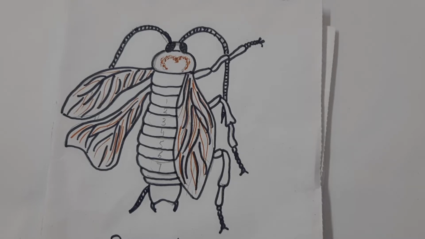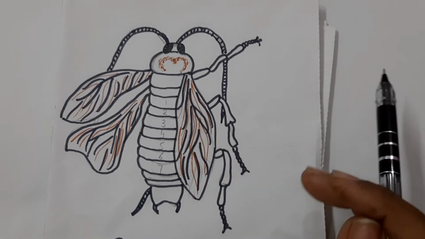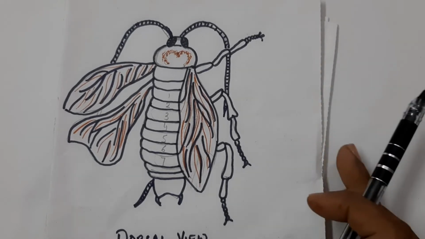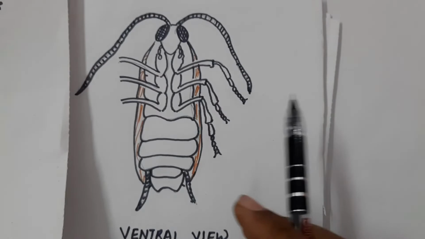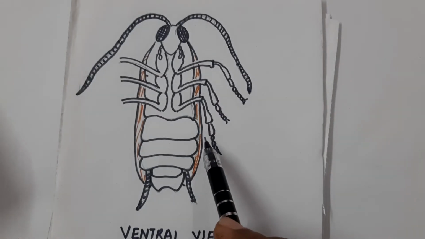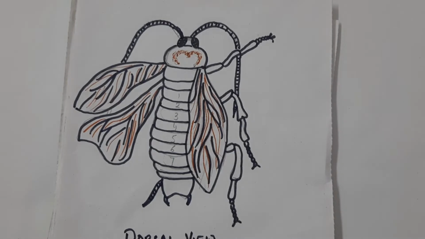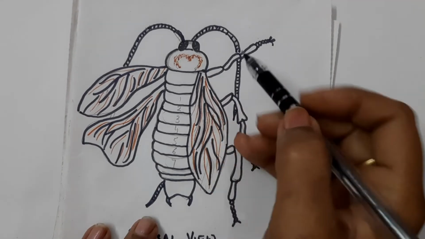So let us begin with the structural details. As you can see, this structure is the dorsal view of the cockroach. Dorsal view is like this, and this one is the ventral view of the cockroach. So what are the parts of the cockroach? As you can see in the diagram, this portion is the head region.